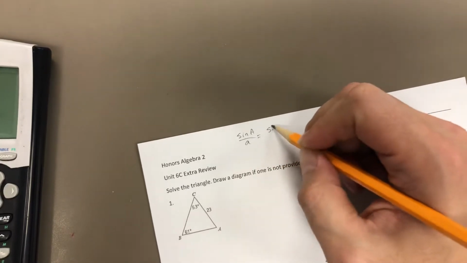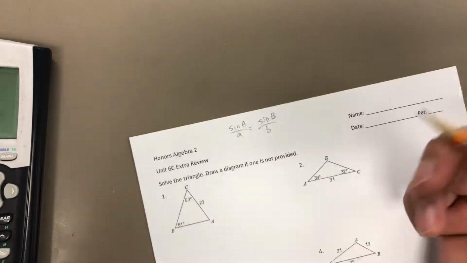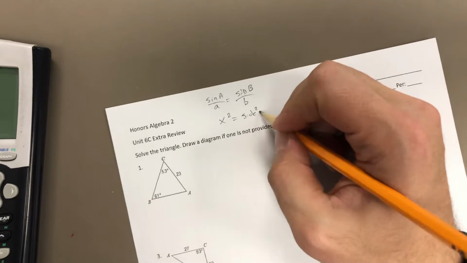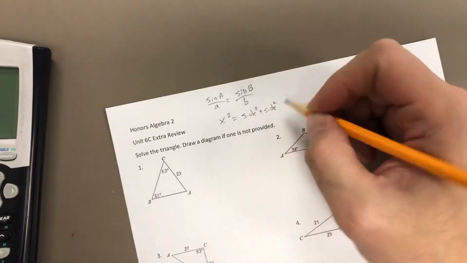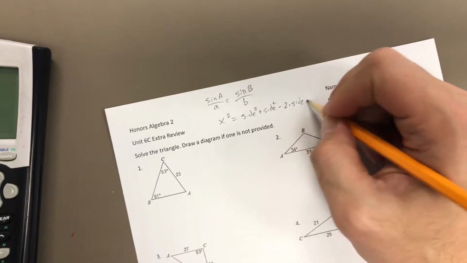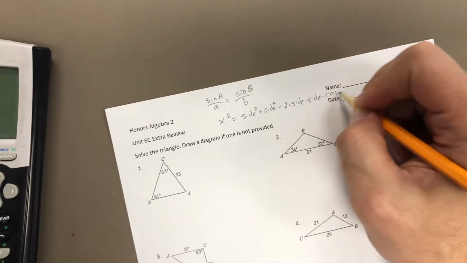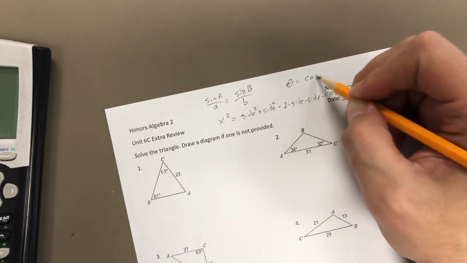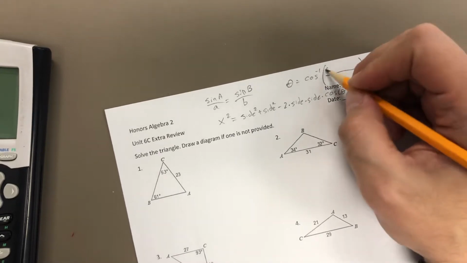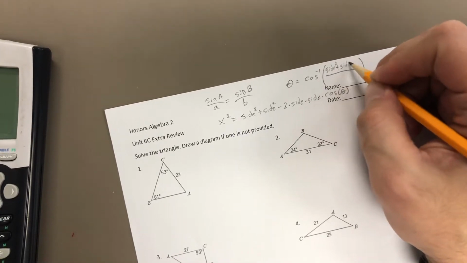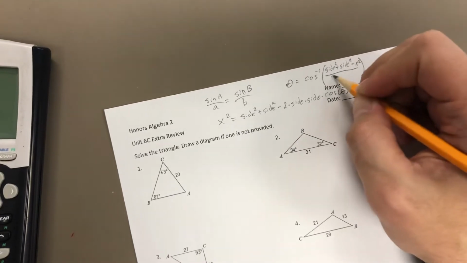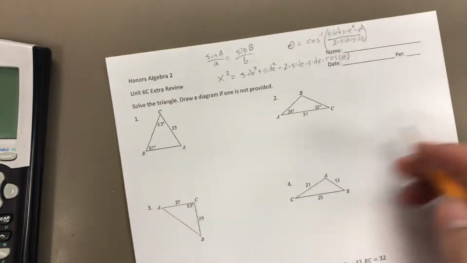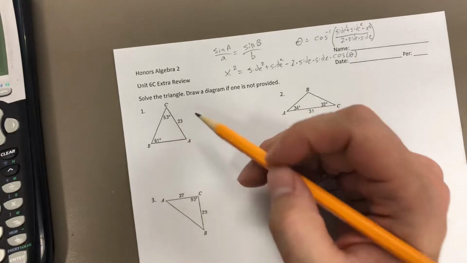Just make sure that you are familiar with them. I'll write them at the top here. And then the angle. There you go. Okay.